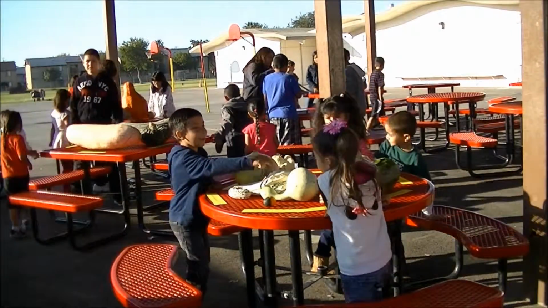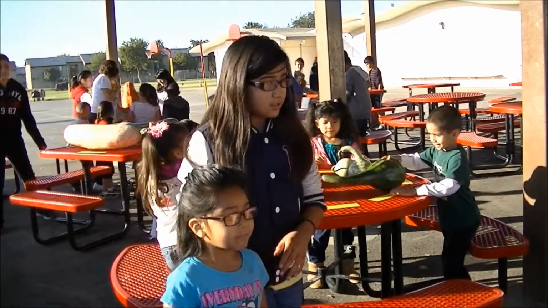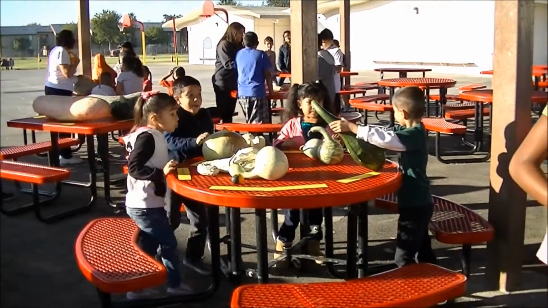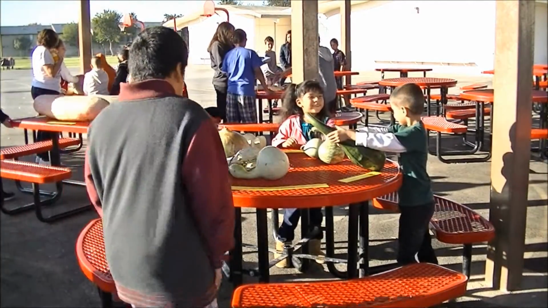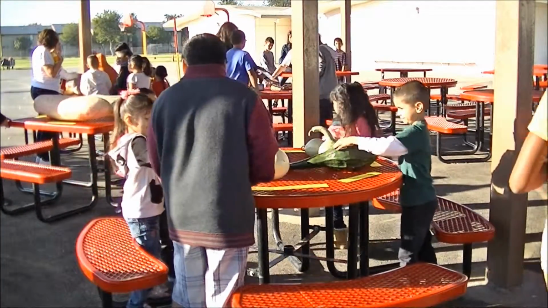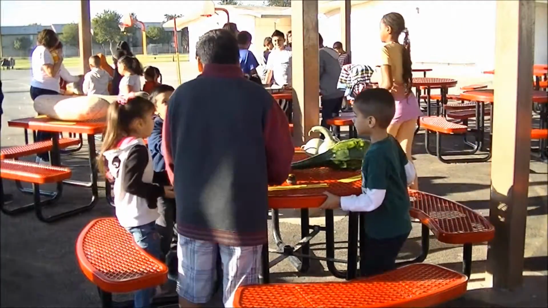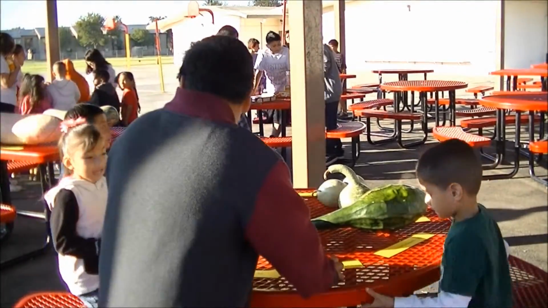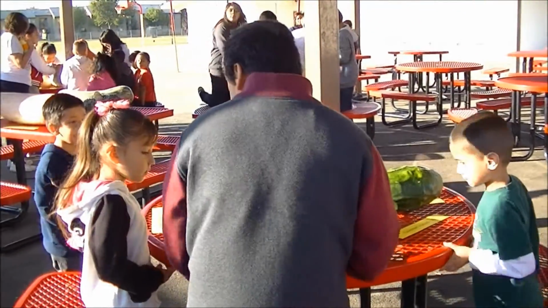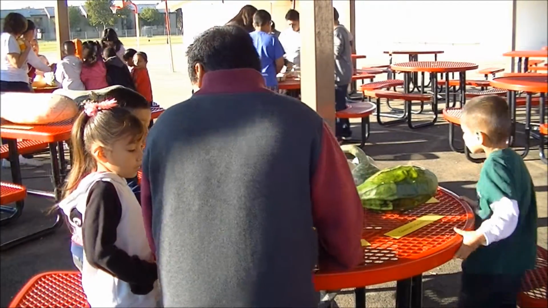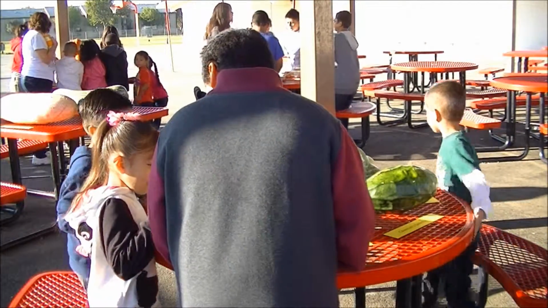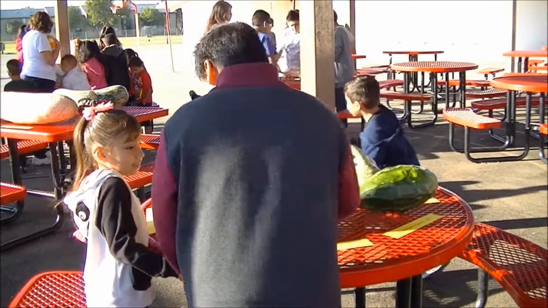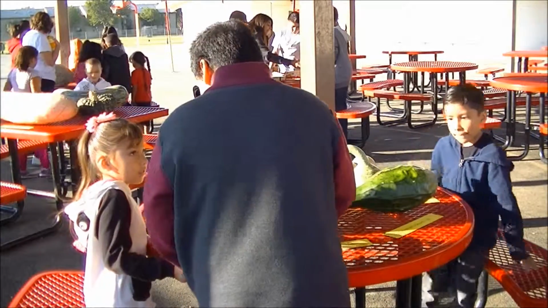Nice. This one's bigger. Hey, look at this. It's a pumpkin. Look at that one. Oh, you touch this one. Look at this. This is Goosebumps pumpkin. You want to come touch it? There's warts on it. Look, there's a baby pumpkin too. This one's bumpy. You can touch that one. It's cute, huh?